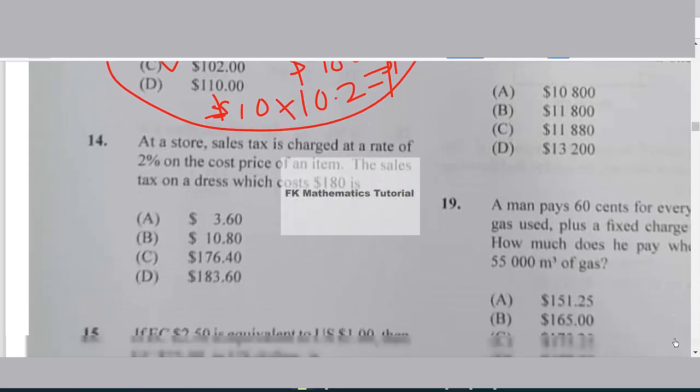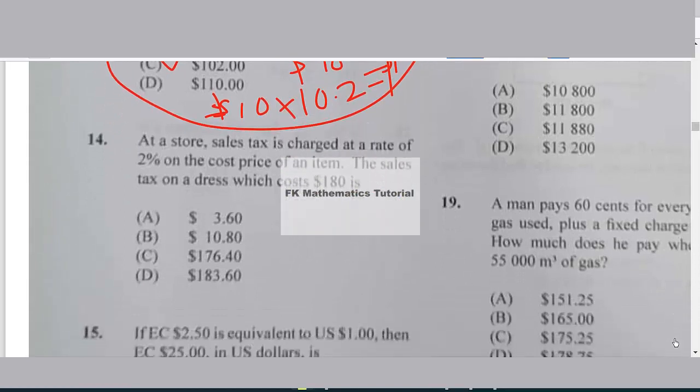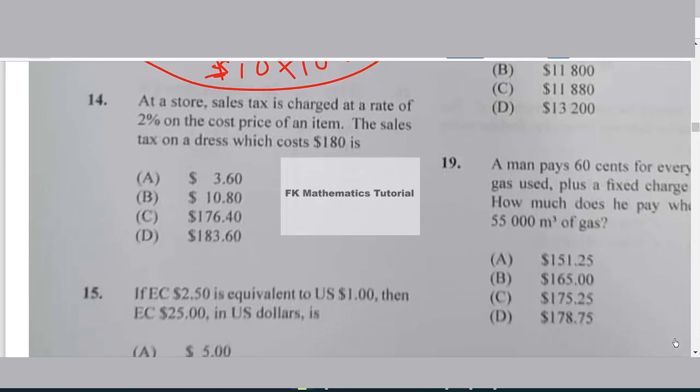At a store, sales tax is charged at a rate of 2% on the cost price of an item. The sales tax on a dress which costs $180 is. So we have to calculate 2% of $180.